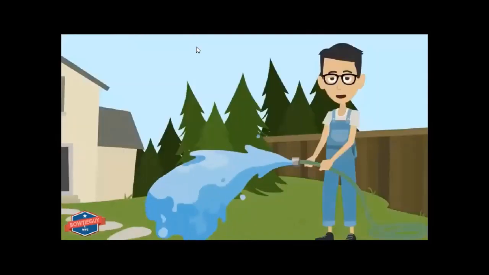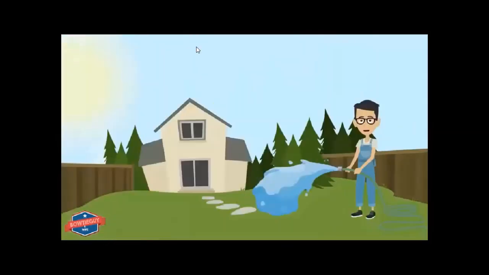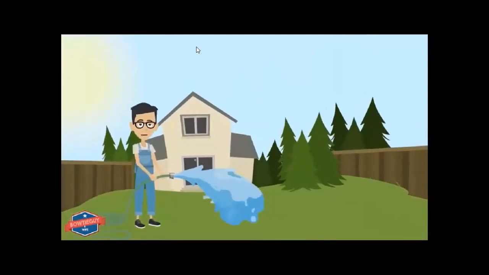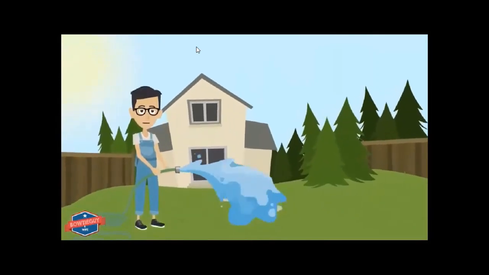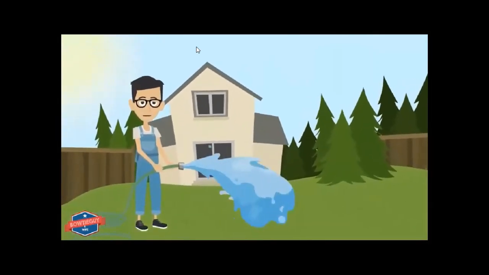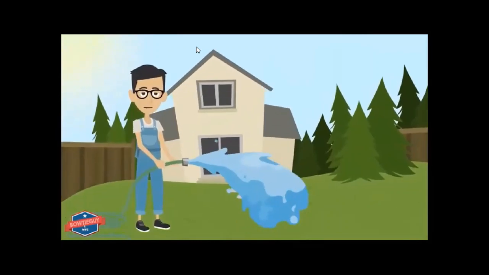So in thinking about conservation, how can we reduce the amount of water that we use to water our lawn? If it's summertime, don't water in the heat of the day. Around noon, don't even think about it. You should water in the early morning or the late evening so that the water can seep into the soil and better hydrate the roots.